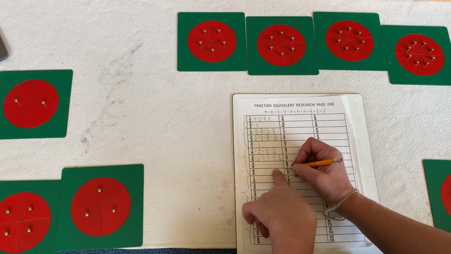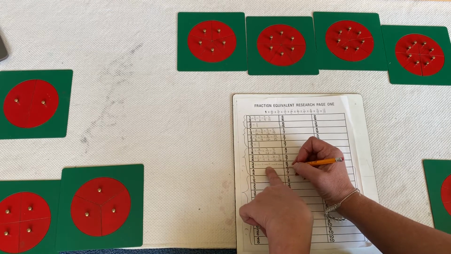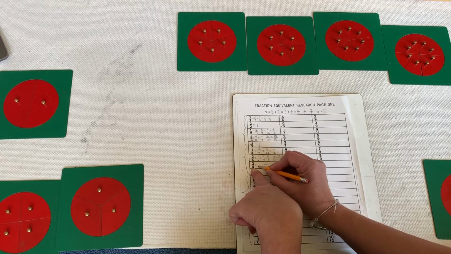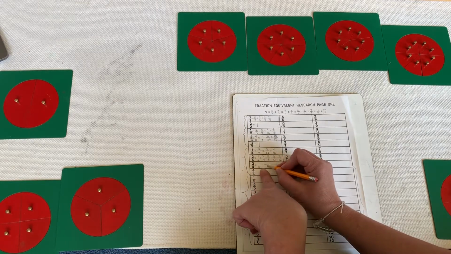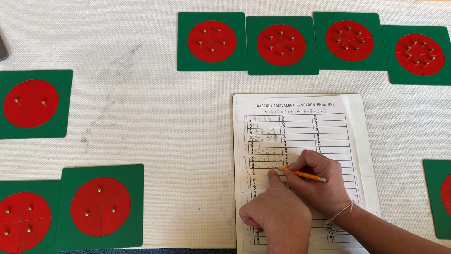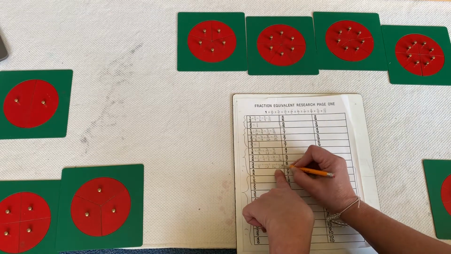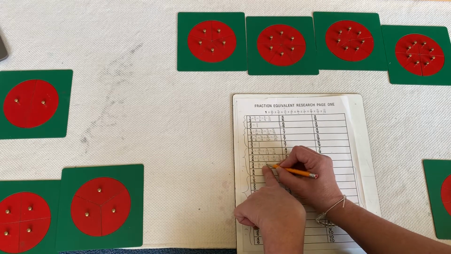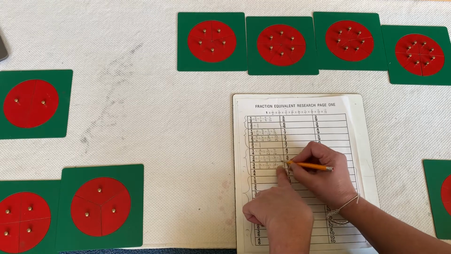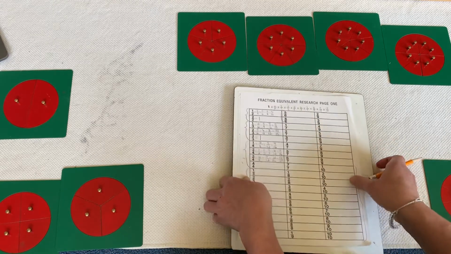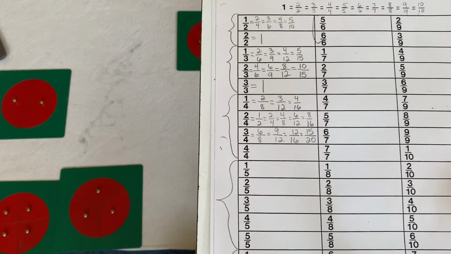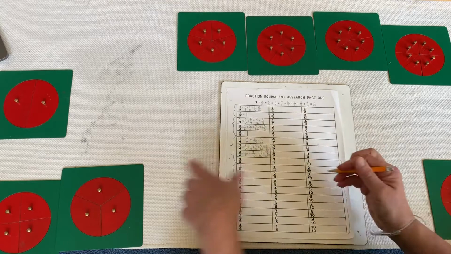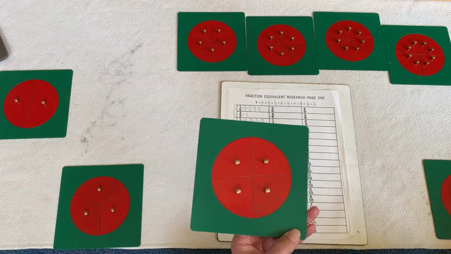So let's do our denominator first. Let's write all of our fractional equivalencies with the denominator. So if we're skip counting by 4s, we're going to say 4, 8, 12, 16, 20. Then 3, 6, 9, 12, 15. Okay. 4/4. 4/4 equals 1.